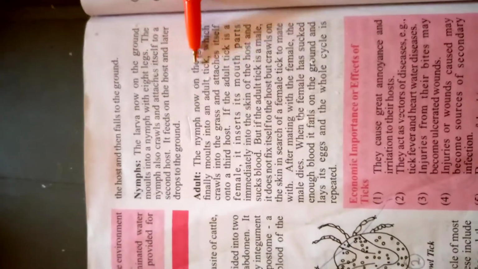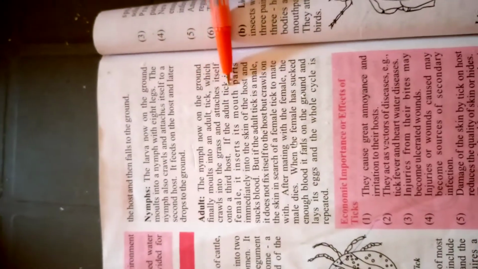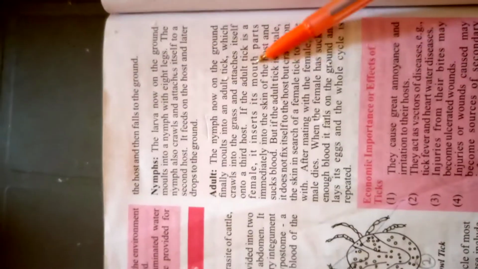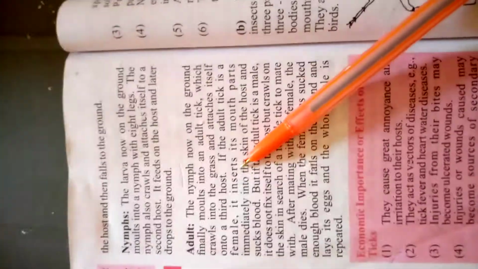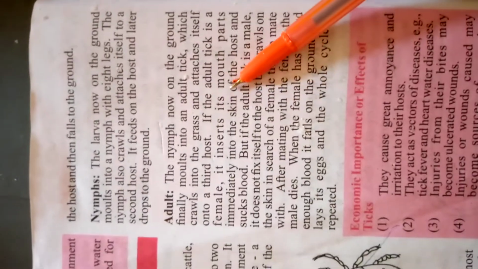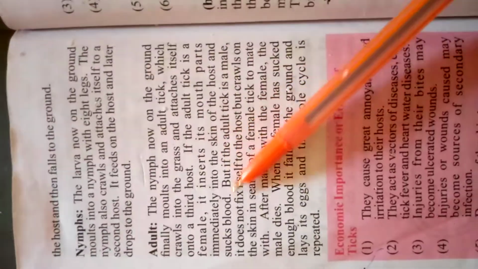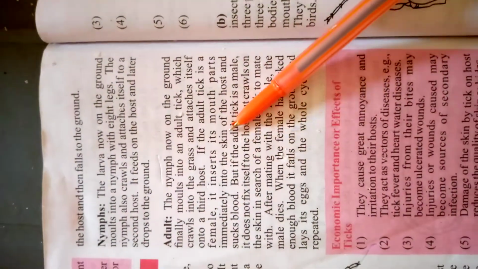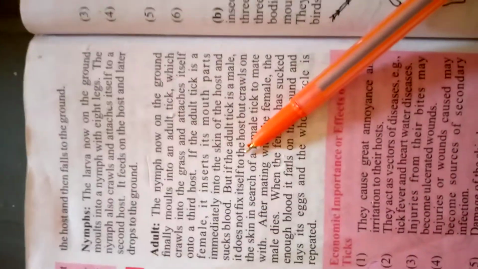From there, it will moult into an adult tick, which will crawl onto the grass and attach itself to the third host. So when the animal comes for grazing, it will attach itself to them, whether cattle, sheep, or goat. If the adult tick is a female, it will insert its mouth part into the skin of the host and suck blood.